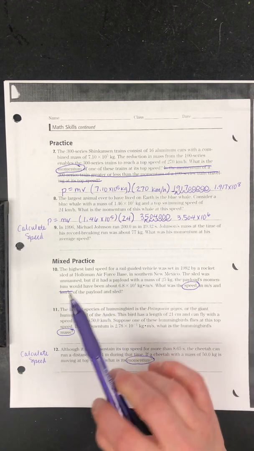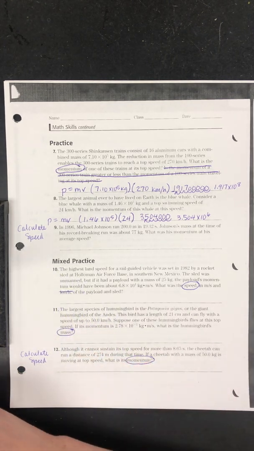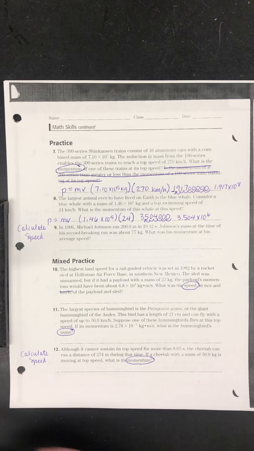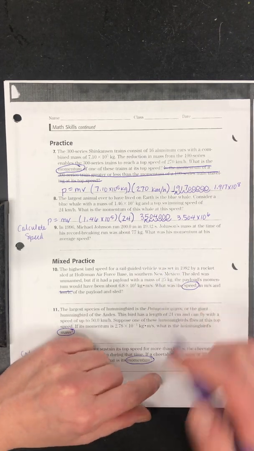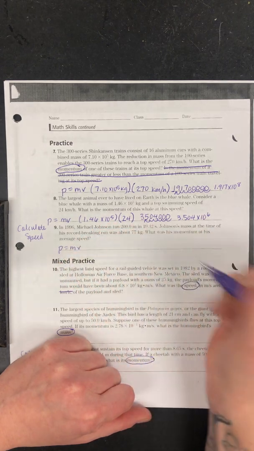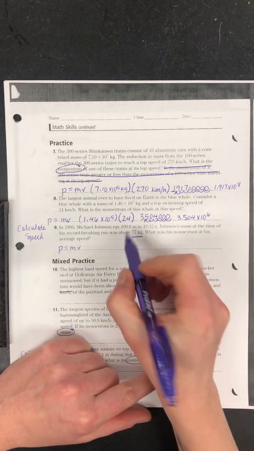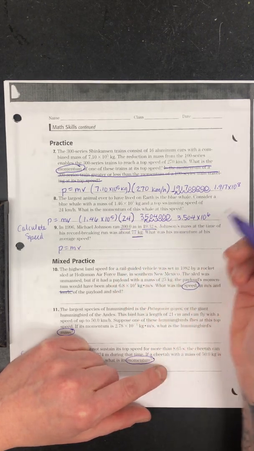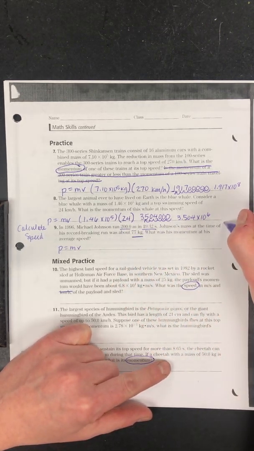Okay, 9. In 1996, Michael Johnson ran a 200 meter in 19.32 seconds. Johnson's mass at the time of his record-breaking run was about 77 kilograms. What is his momentum at his average speed? So we know that momentum is mass times velocity. We've been given the mass, and what we need to find is the velocity. Remember, speed or velocity is just distance over time.